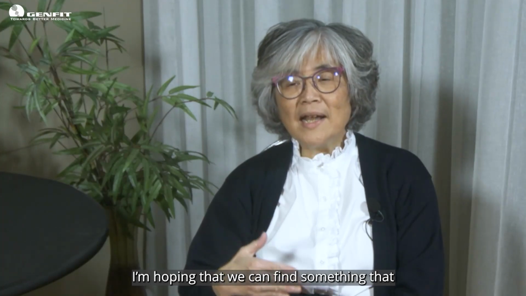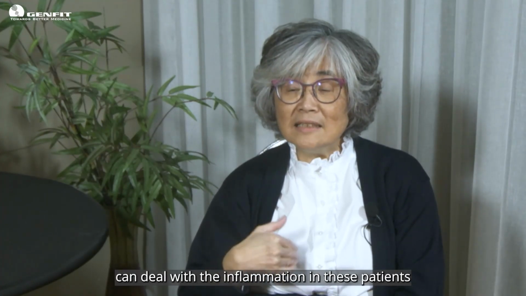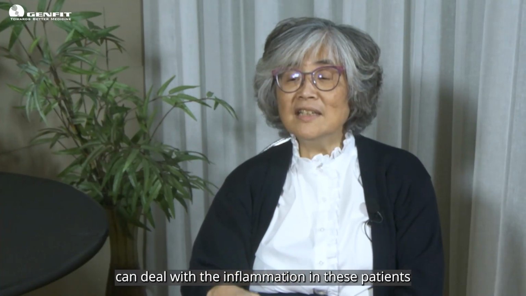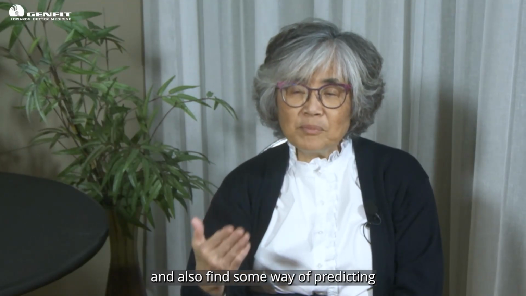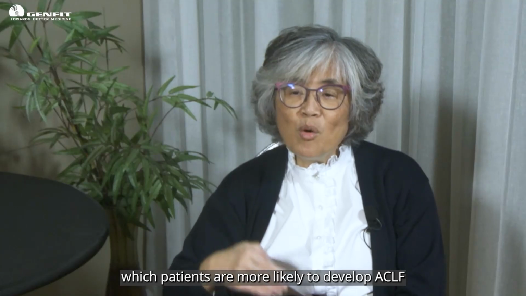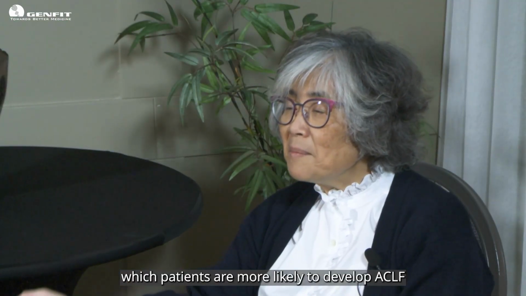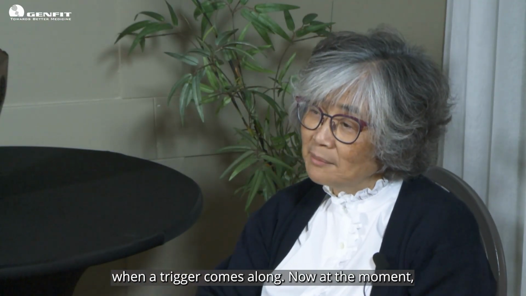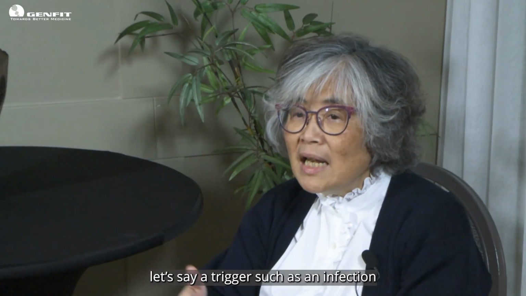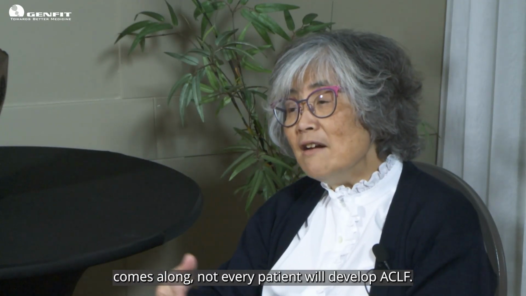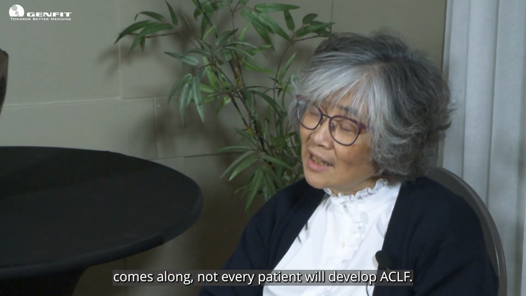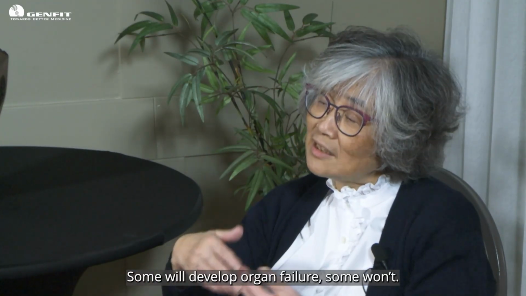Well, I'm hoping that we can find something that can deal with the inflammation in these patients, and also find some way of predicting which patient is more likely to develop ACLF when a trigger comes along. Now, at the moment, say a trigger such as infection comes along, not every patient will develop ACLF. Some will develop organ failure, some won't.